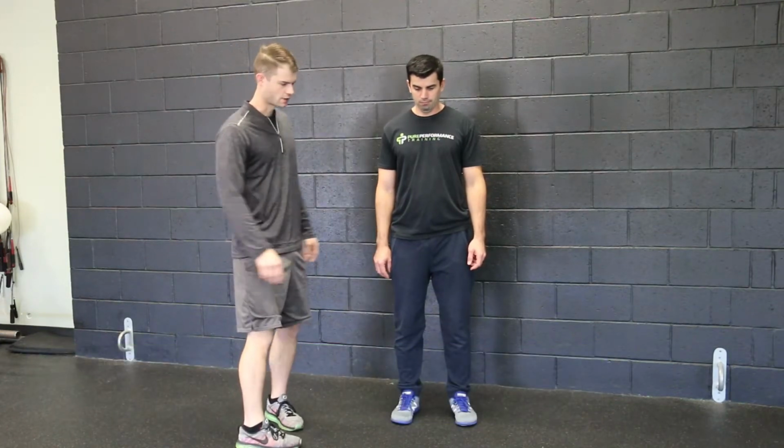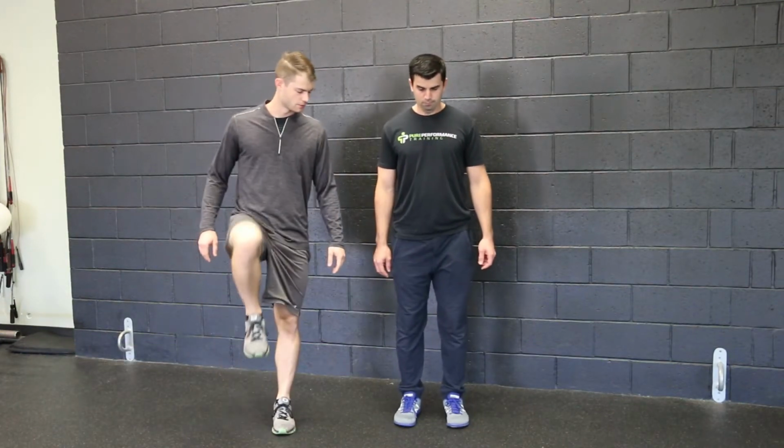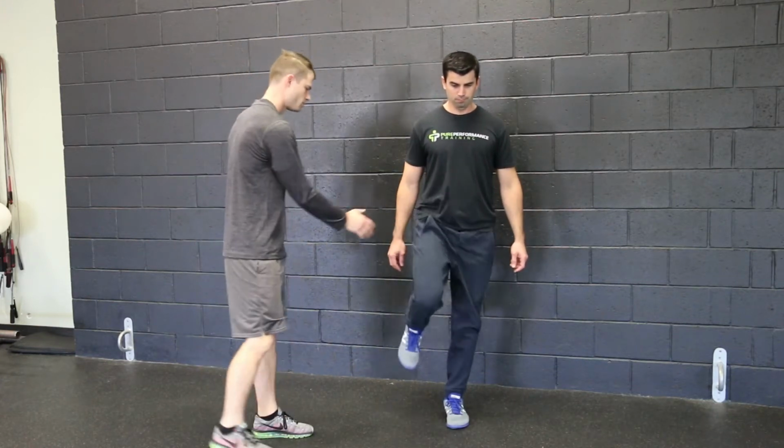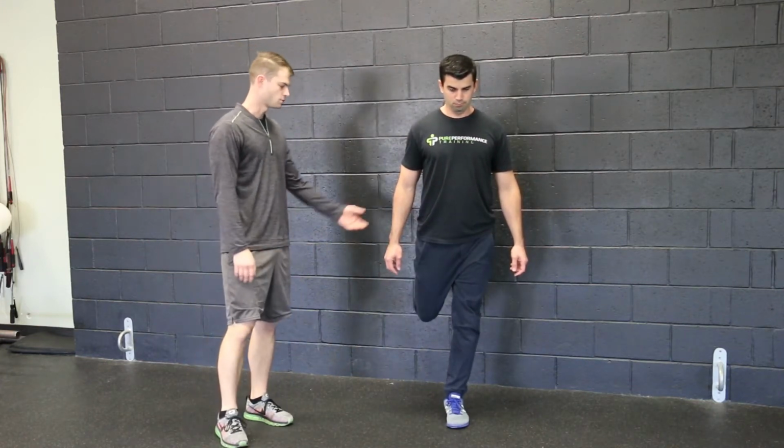To set up the test, Ryan's going to have one foot on the ground, the opposite leg is going to come up to about hip height, and then swing this leg back so that your thigh is parallel with your body. So that is a pretty good job.